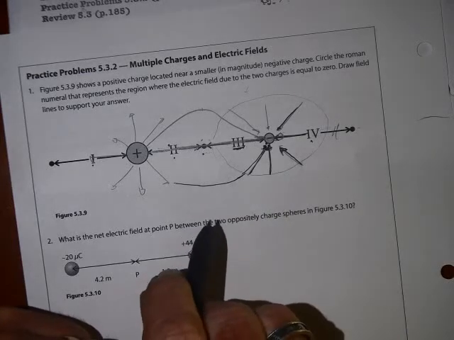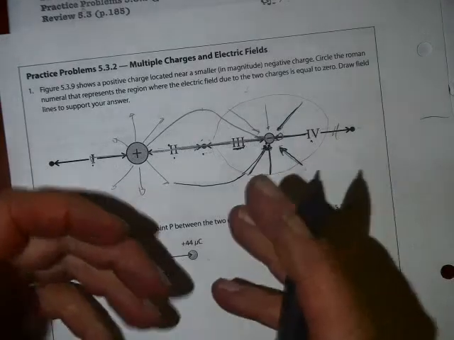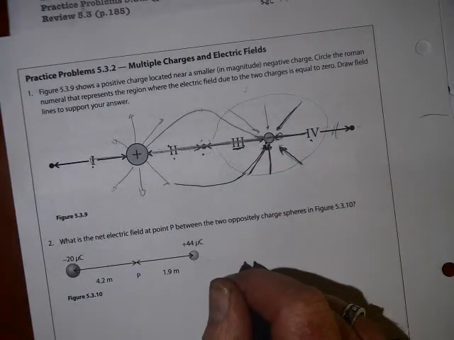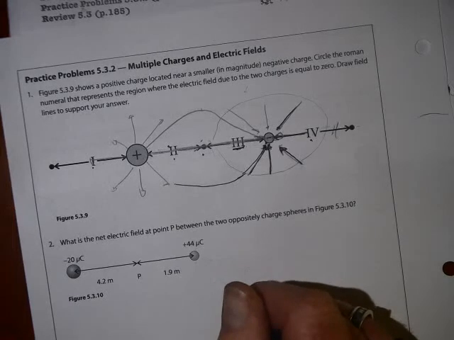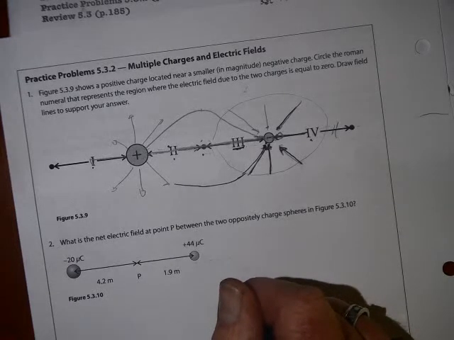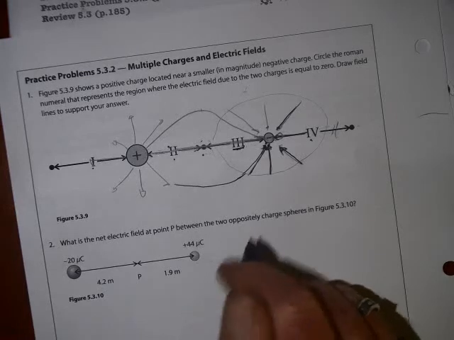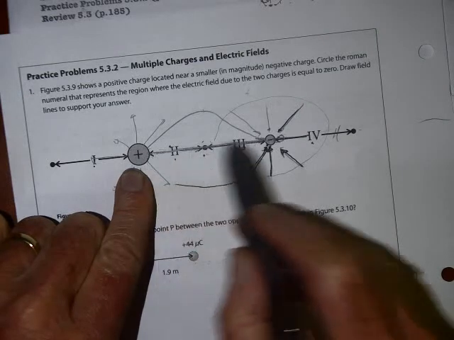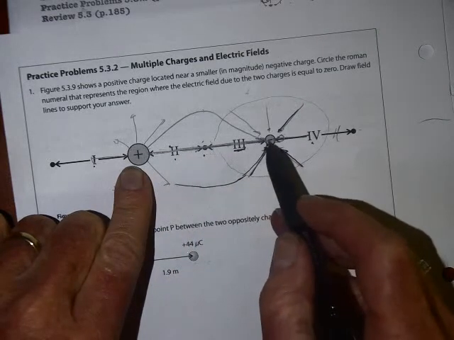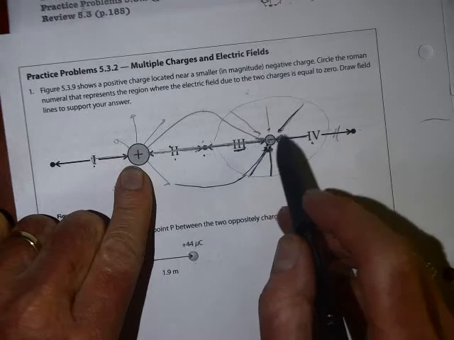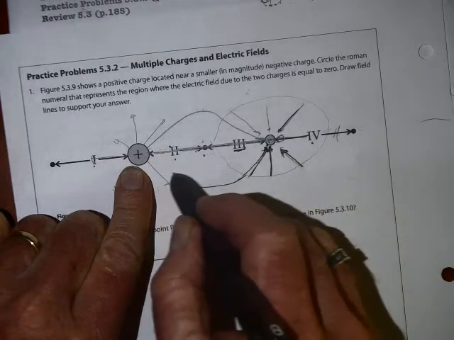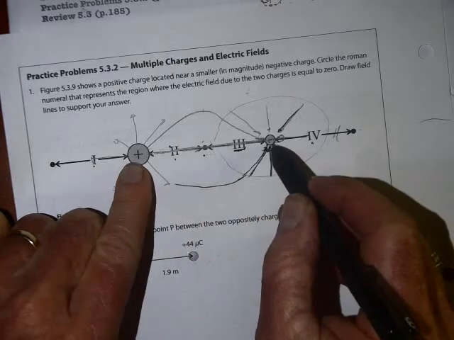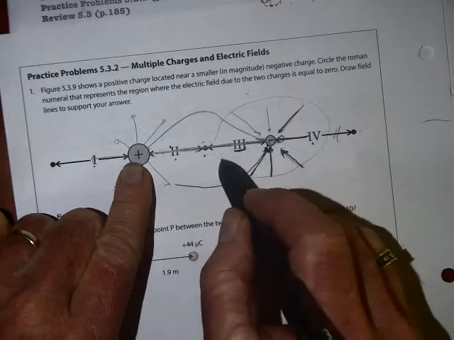The only thing that I can maybe rationalize is that because this is a large positive charge, and this is a smaller negative charge, the strength of these two is basically going to be maybe weaker over here.